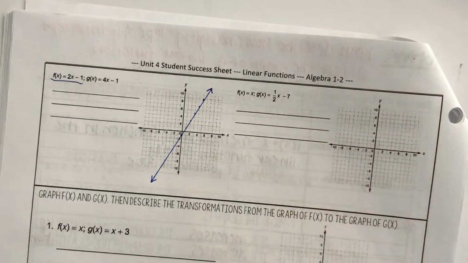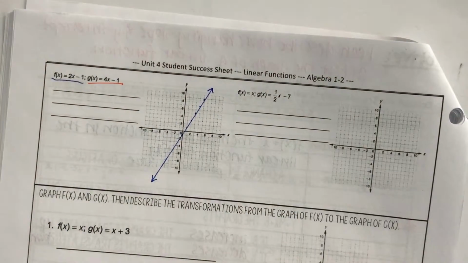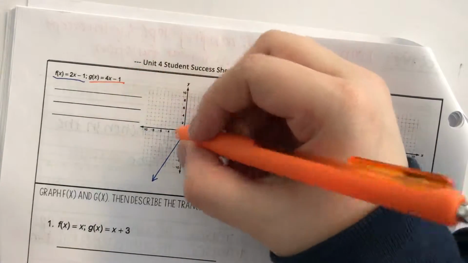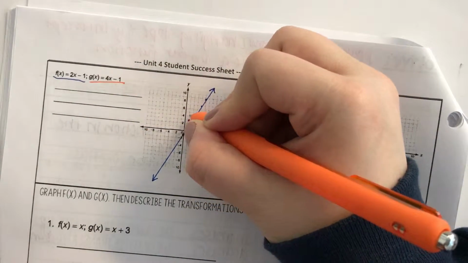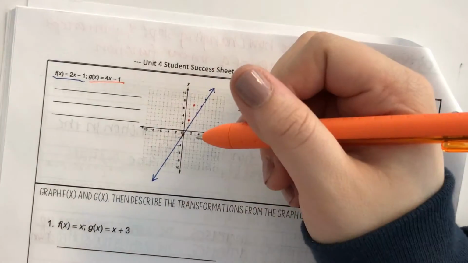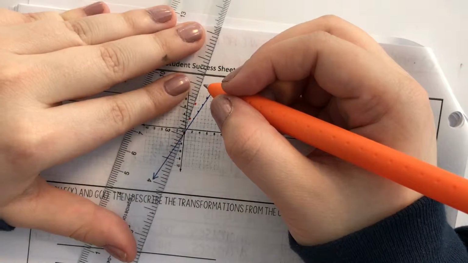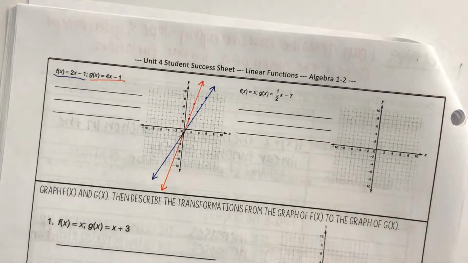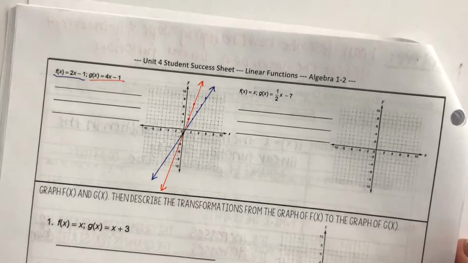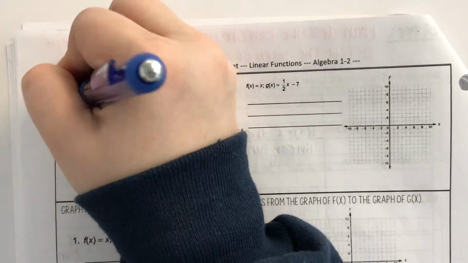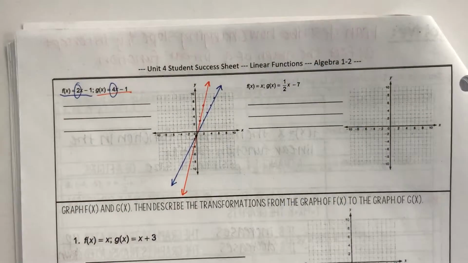And now we're going to graph g of x using a different color. Okay, so we're starting at negative 1, and we're going to go up 4 over 1. 1, 2, 3, 4 over 1. 4 over 1. Okay, so we could draw our little line. Okay. So now we have to figure out what the heck happened between these 2 lines. I did not change the y-intercept. The y-intercept is the same. I changed the slope. My slope got bigger.